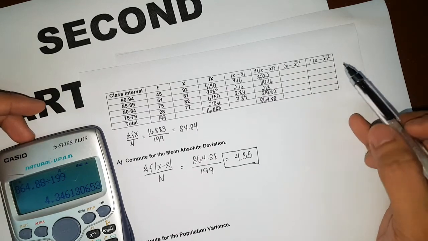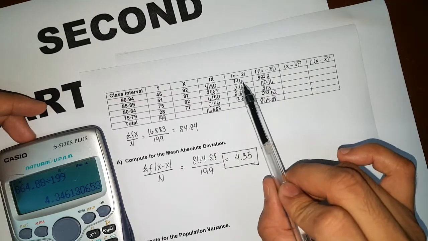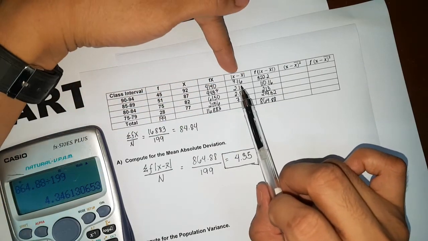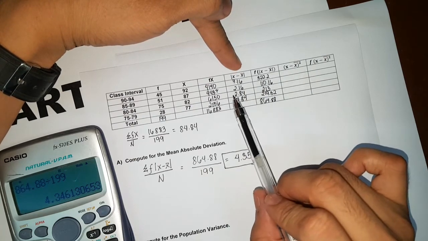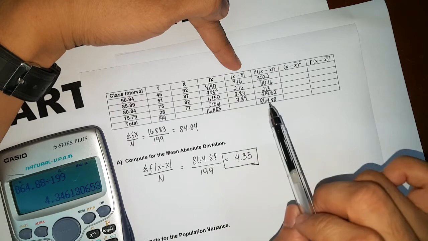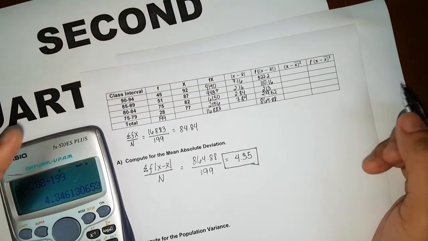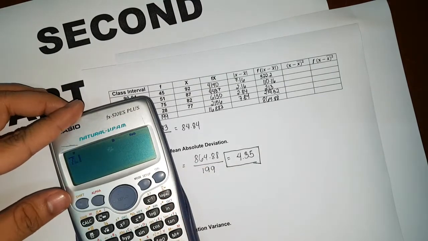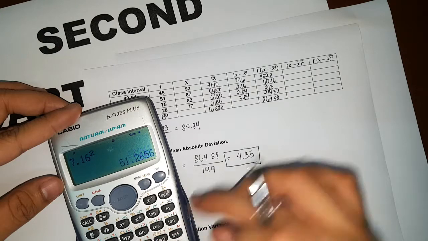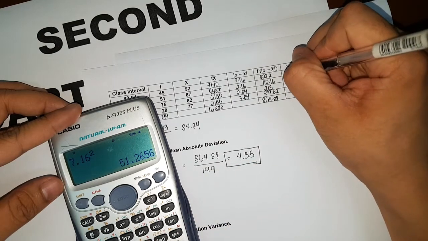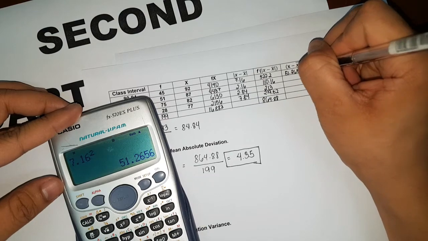Next. So that it won't be hard for you, since we already subtracted the mean from x, here it is. You just have to square it. Don't mind the negative from earlier, because when we square a negative number, it becomes positive. So 7.16 squared is 51.2656.